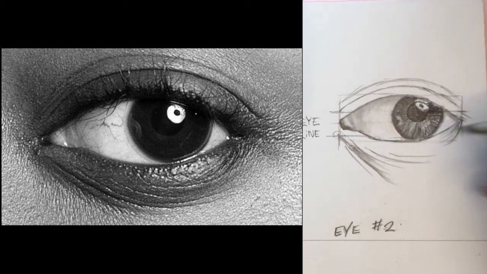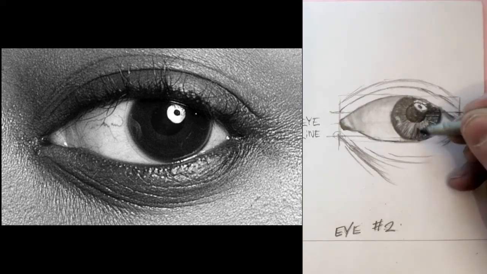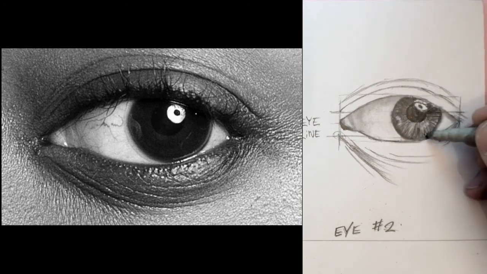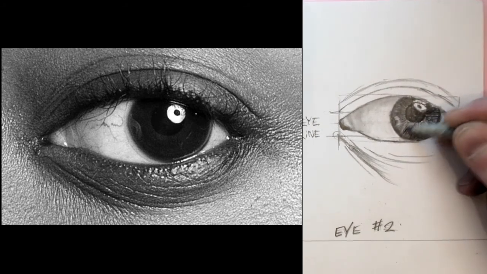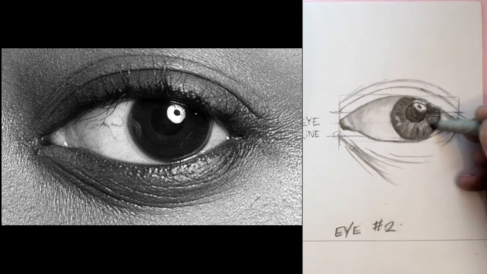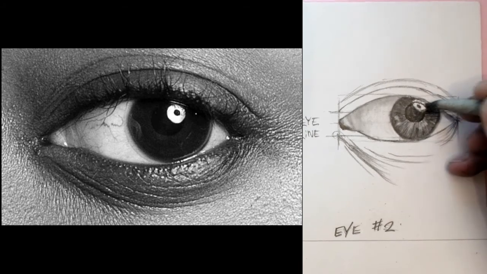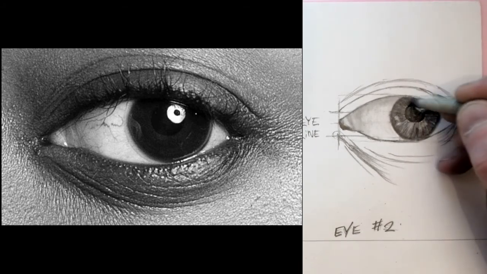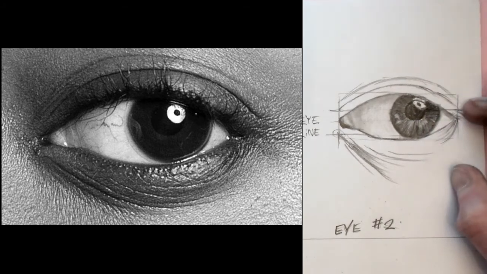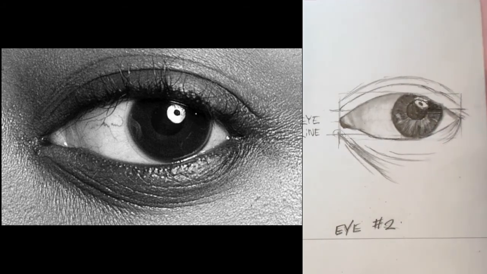Now, this particular eye, we can tell that they are wearing contacts because there's a very faint light line around the outer edge of the iris. And part of the iris texture is kind of blurred, which I believe has been caused by the contact lens that's being worn. So I'm just softening some of the textures just a little bit.